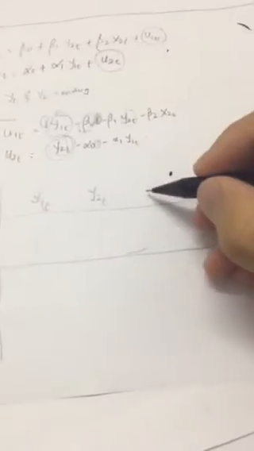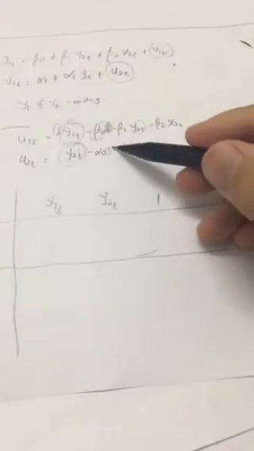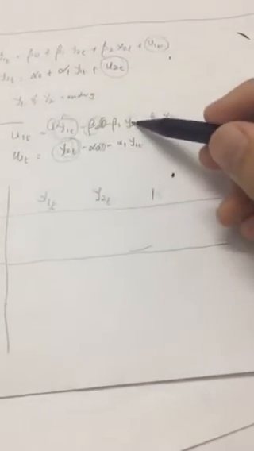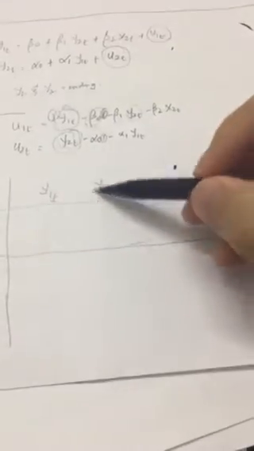Beta naught is not a variable as it is a coefficient, so the variable is actually 1. So just put 1. The same goes here. So we have already the variable 1, y2t is a variable which we have already here, then x2t as a variable.